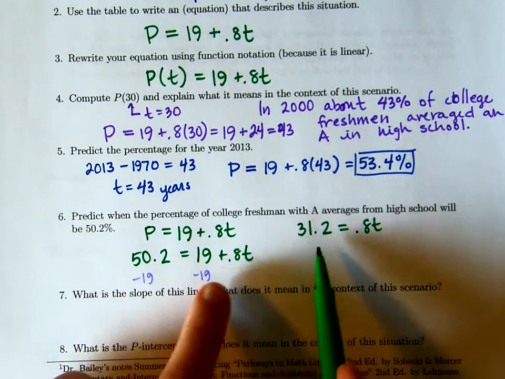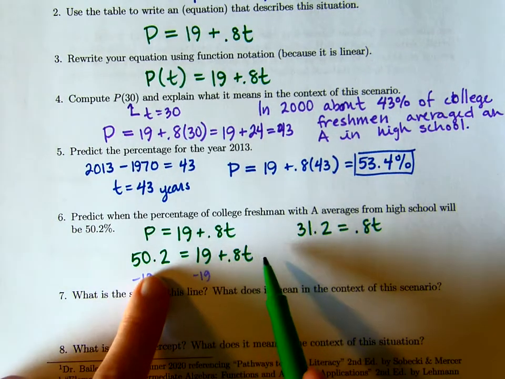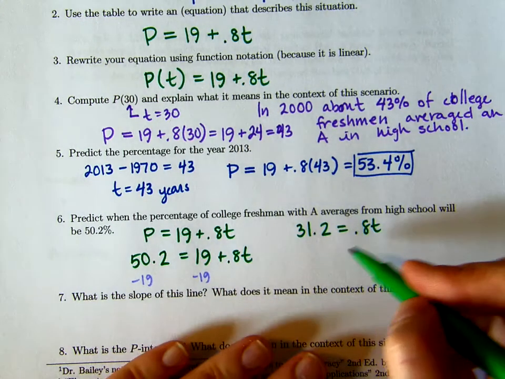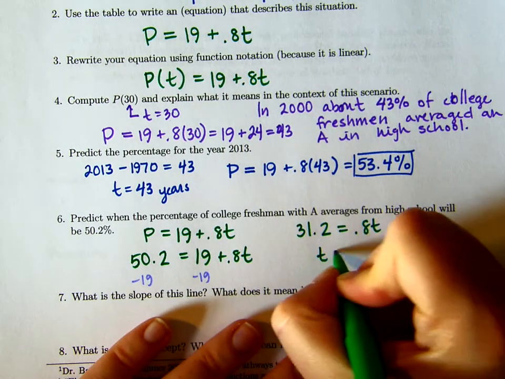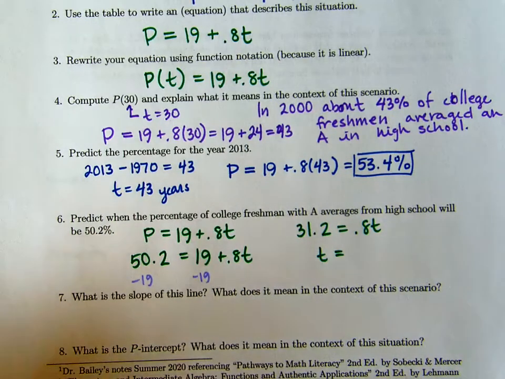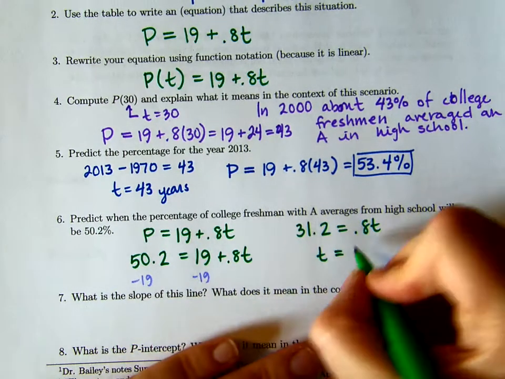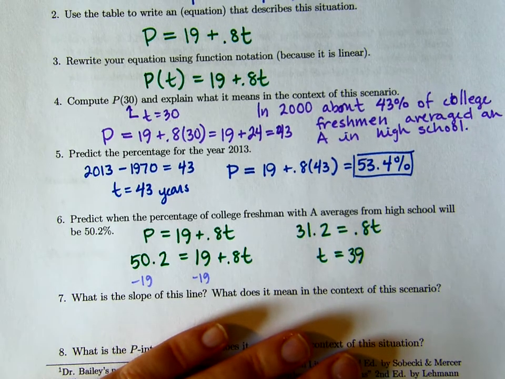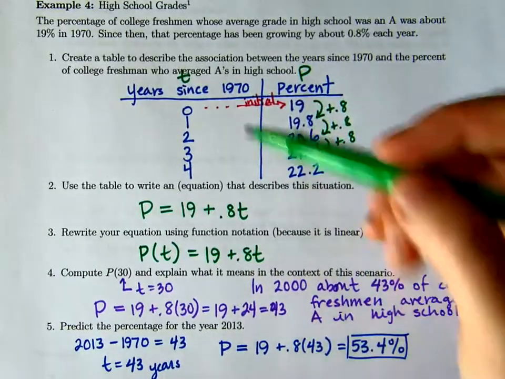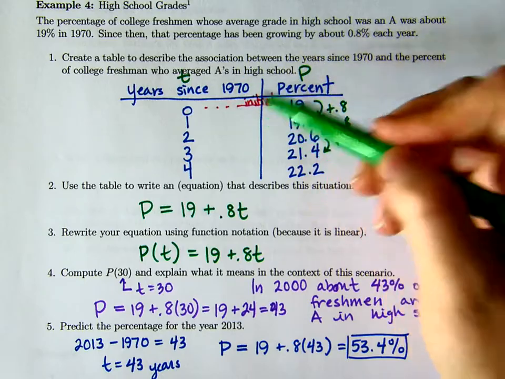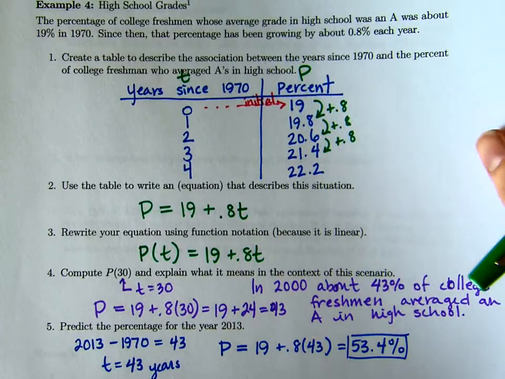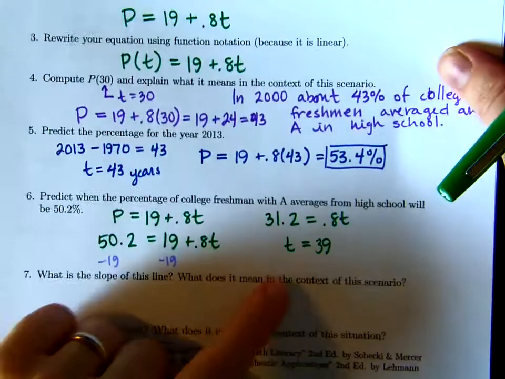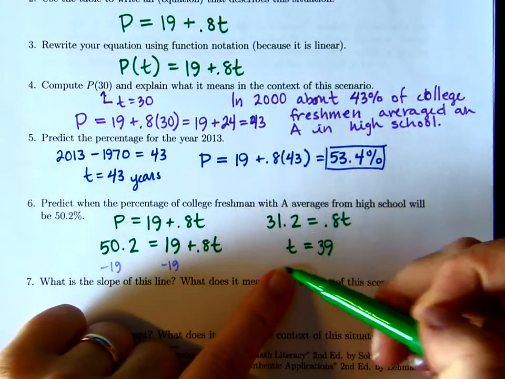Okay, so 19 plus 31.2 is 50.2. And now I'm going to scale down by 8/10. So divide both sides by 0.8, and I get 39. T equals 39, so 39 years since 1970. Well, 30 years after 1970 was 2000, so this would be in about 2009.